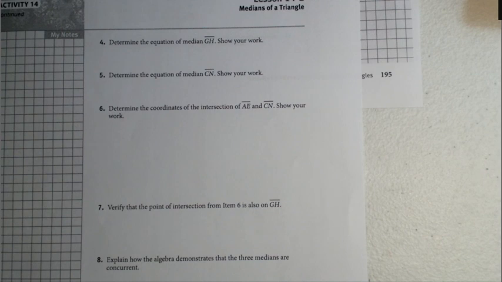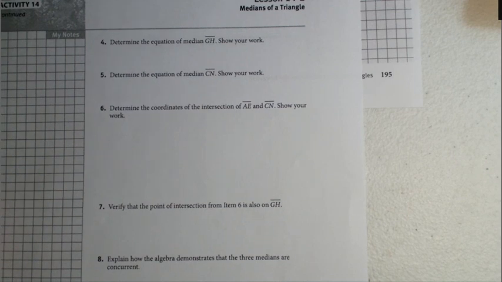Number 6, determine the coordinates of the intersection of AE and CN and show your work. Number 7, verify that the point of intersection from item 6 is also on GH. Number 8, explain how the algebra demonstrates that the three medians are concurrent.